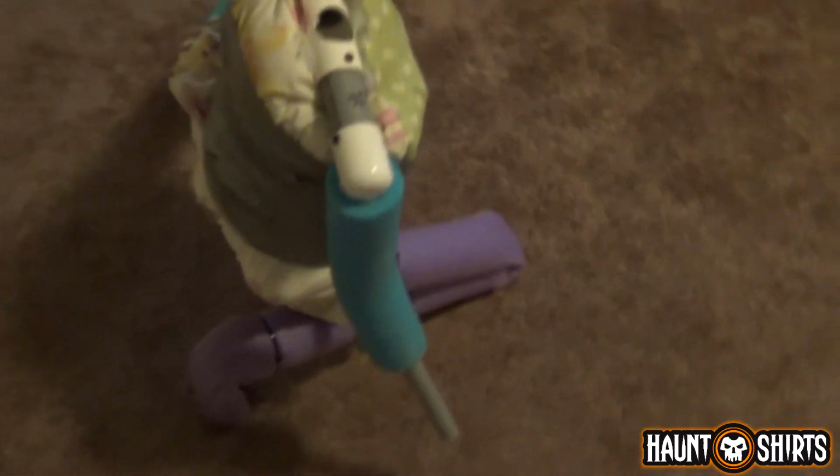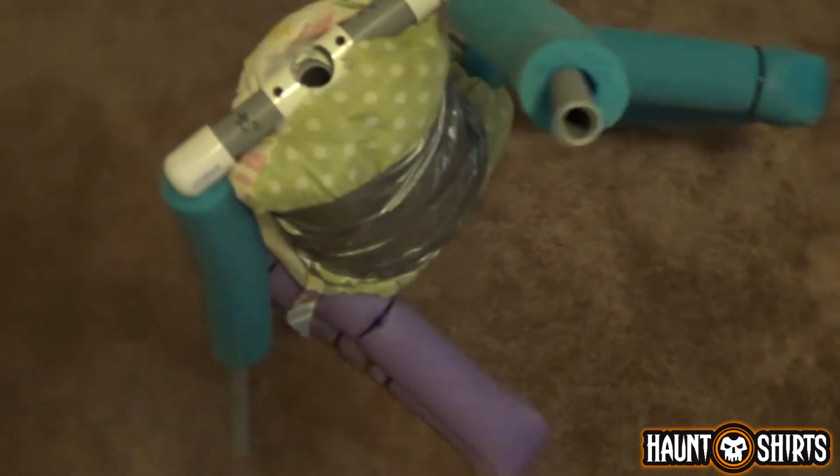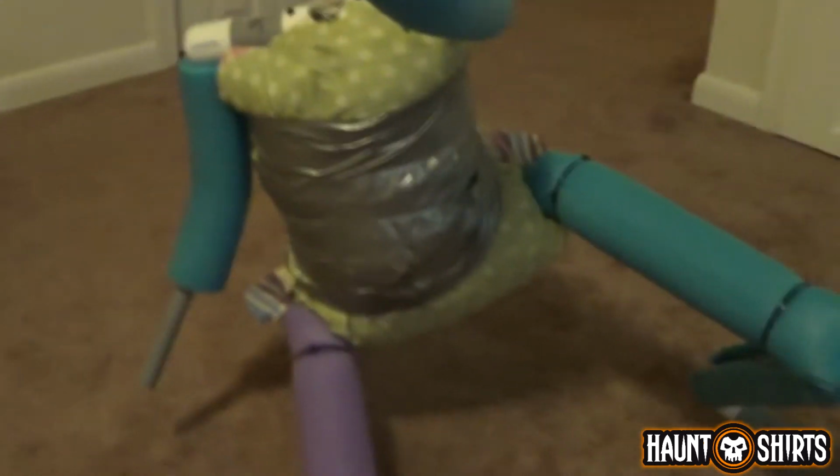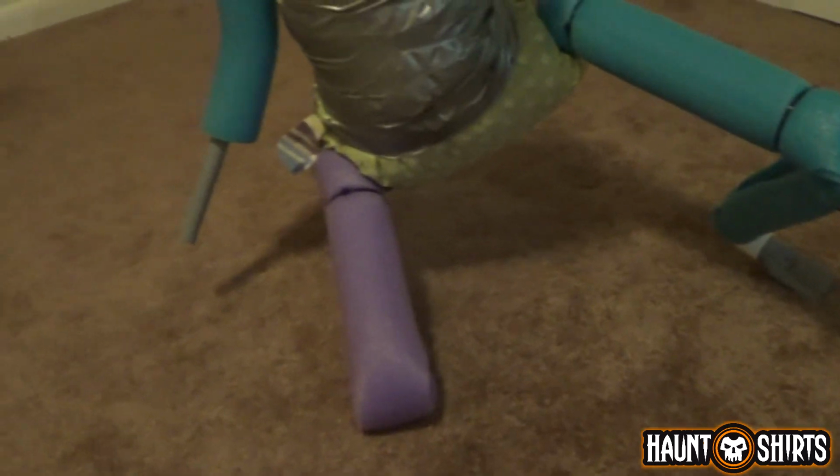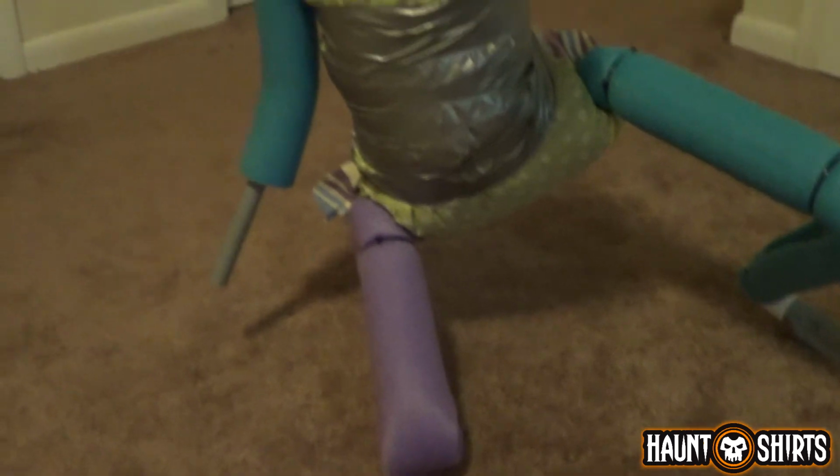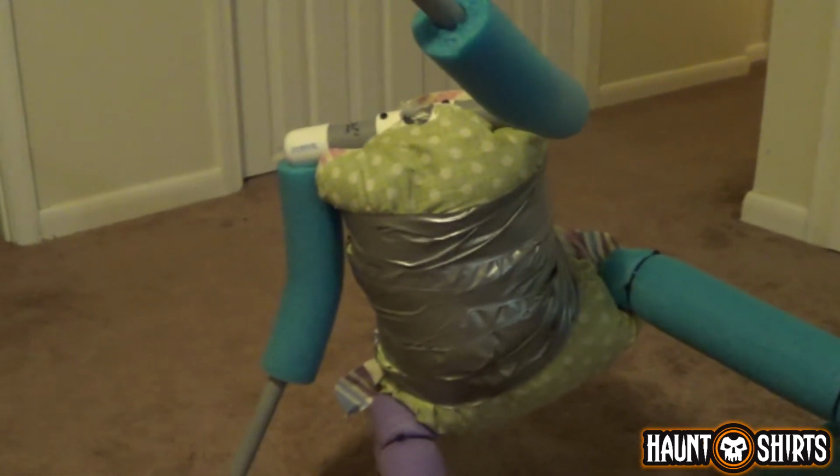And that's it. Duct tape the pillow a little bit to get closer to the body that I wanted, and yep, that's pretty much it. Now I can put it back together. I got to do something with the foot here, but other than that, I think we're pretty much ready to go.